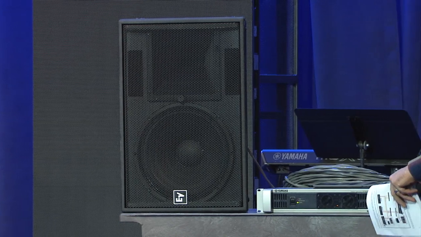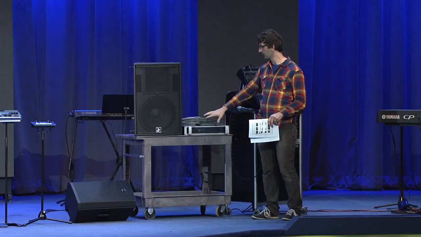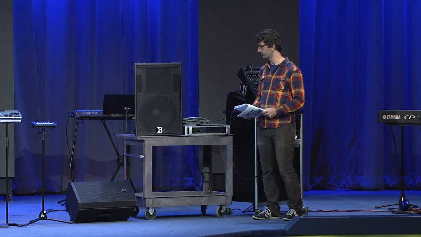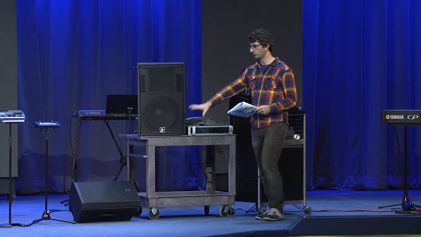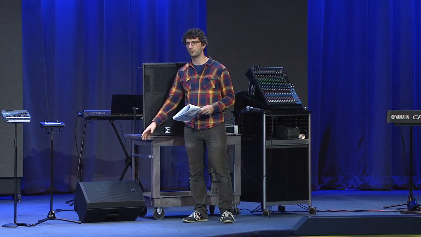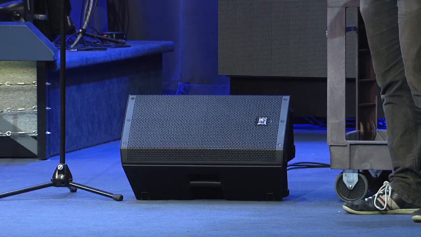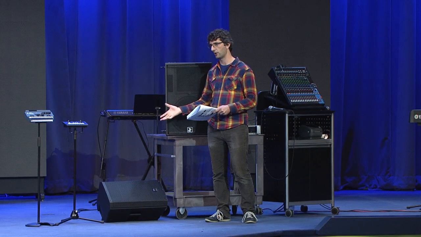So the sound signal actually goes into the amplifier, and then there's a speaker connection which goes into the speaker. This floor monitor, however, has an amplifier built into it. So it has the same thing, it's just now built into that monitor so that it's called a powered wedge or powered monitor, powered speaker.